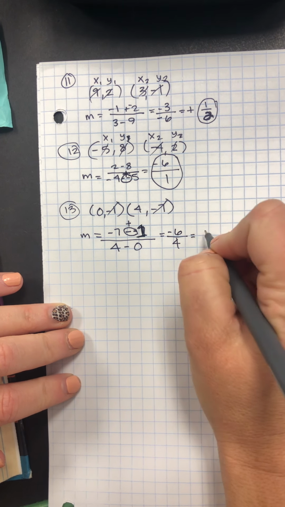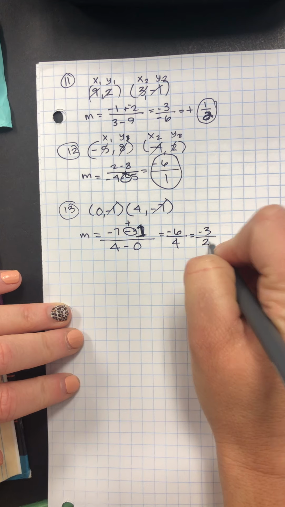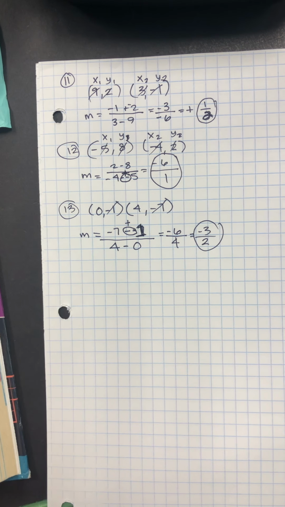Okay, when we divide by 2, I get negative 3 on the top and 2 on the bottom. So my slope is negative 3 over 2.